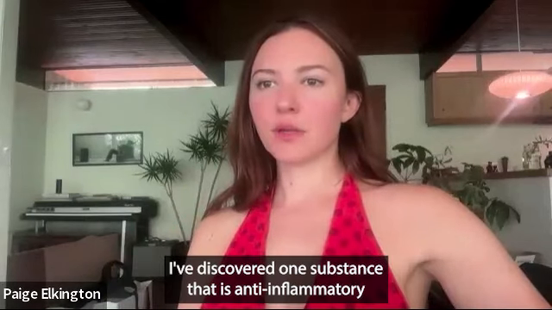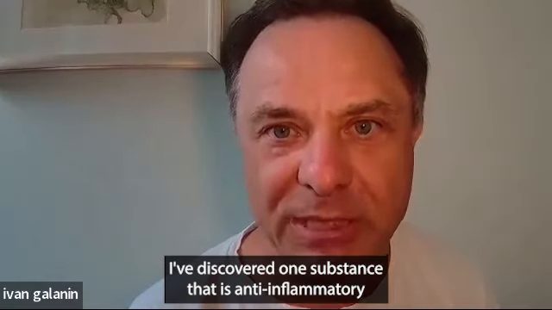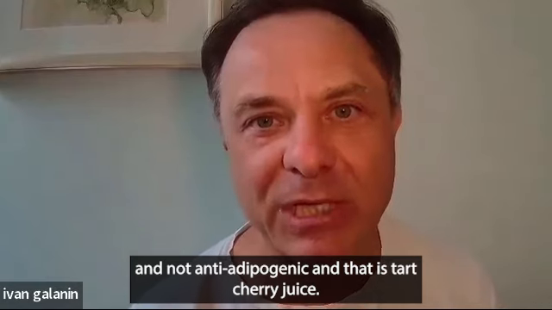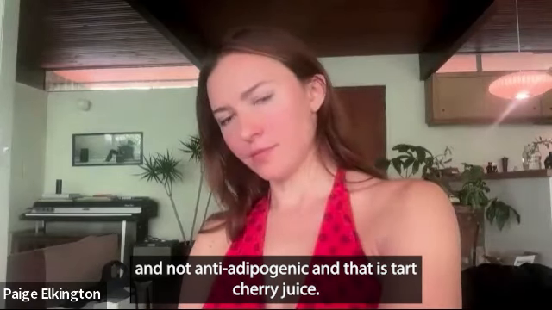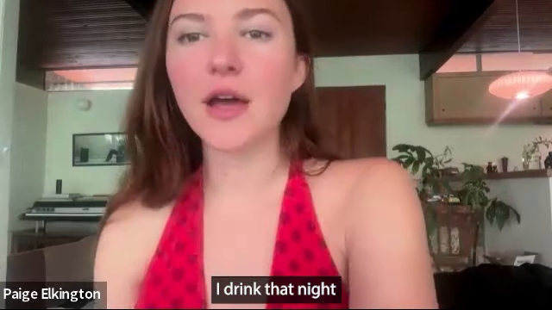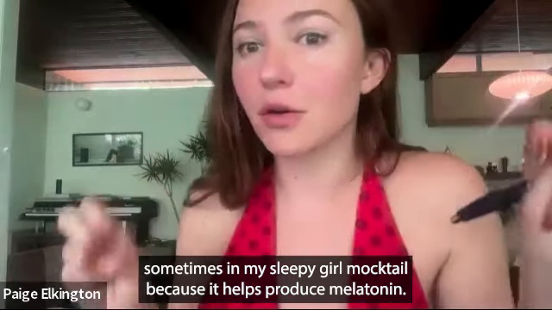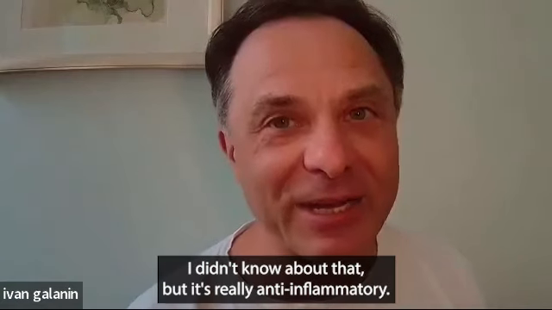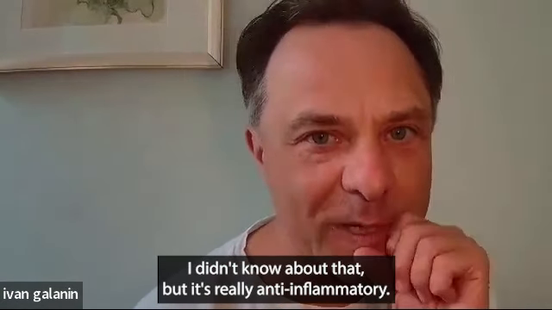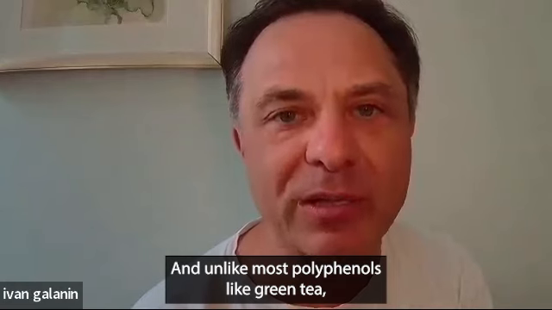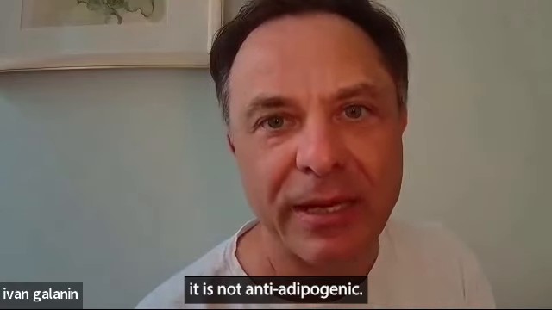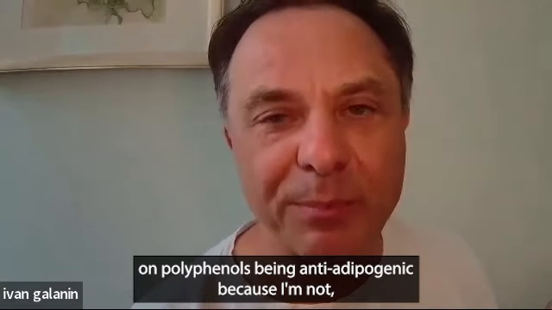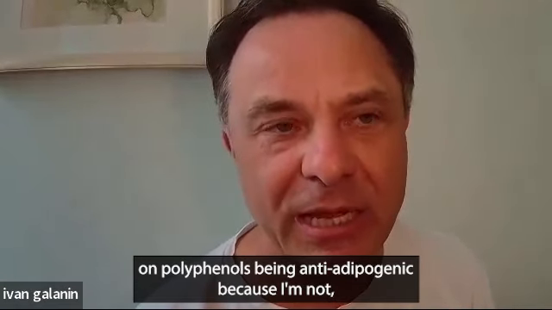And then the other is I've discovered one substance that is anti-inflammatory and not anti-adipogenic, and that is tart cherry juice. Really? I drink that at night sometimes in my sleepy girl mocktail because it helps produce melatonin. I didn't know about that, but it's really anti-inflammatory. And unlike most polyphenols, like green tea, it is not anti-adipogenic.